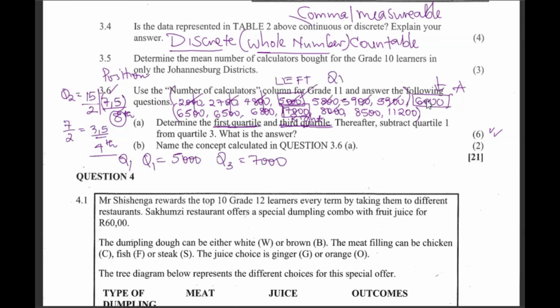So the question does not end here. They tell us thereafter to subtract Q1 from Q3, which becomes this much. The answer becomes 2,000. So here they're saying, name the concept calculated in question 3.6 part A. The concept that you know very well, when you get Q3 minus Q1, you're looking for what we call the interquartile range. Interquartile range.